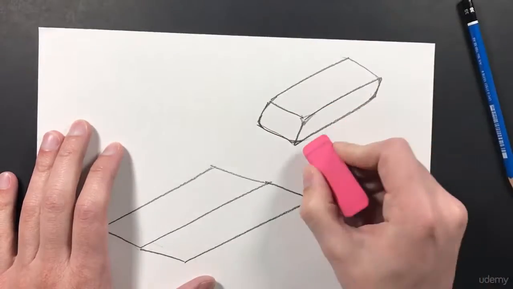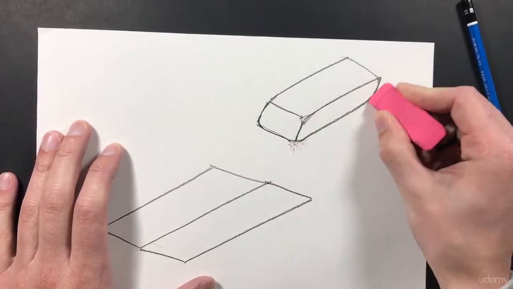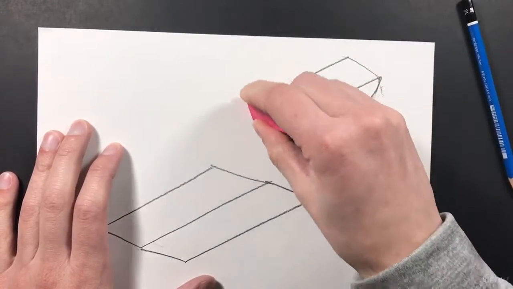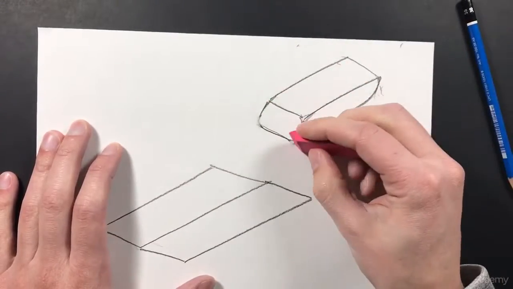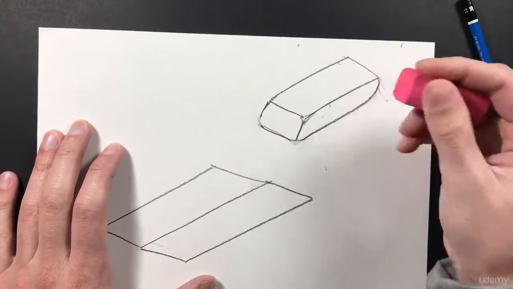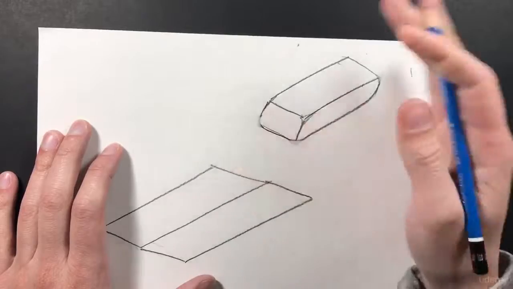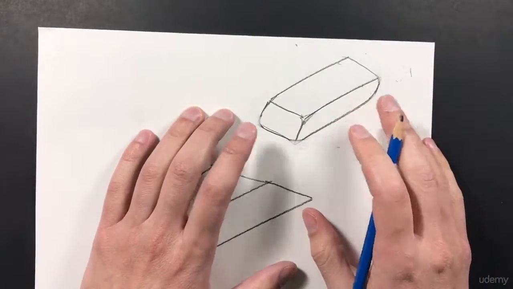And then I can even take my eraser and go ahead and erase away these unwanted areas. Remember not to push too hard if you want to erase. This is why I always recommend that you start out drawing lighter and then move to darker colors. So there's the basic form from a real-life object.